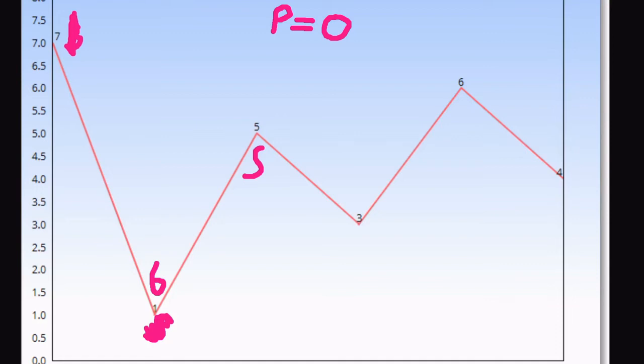We are going to do S minus B to see how much profit we make. In this example, we make a profit of 4. And we are going to compare that profit with our maximum profit, which is currently 0. And since 4 is greater than 0, we are going to update our maximum profit with 4. So we are going to keep going.